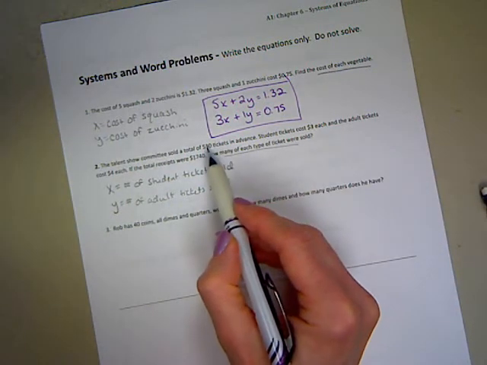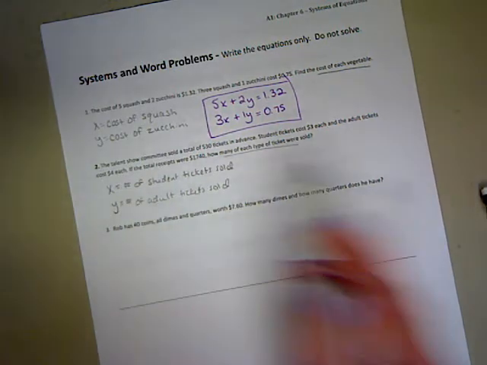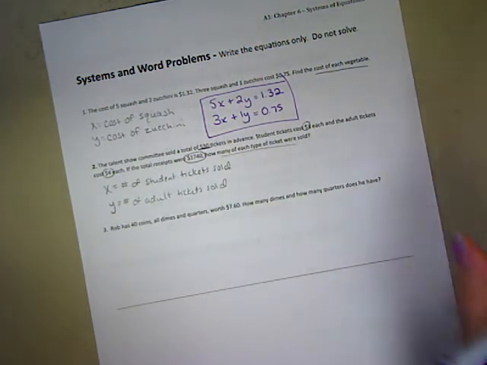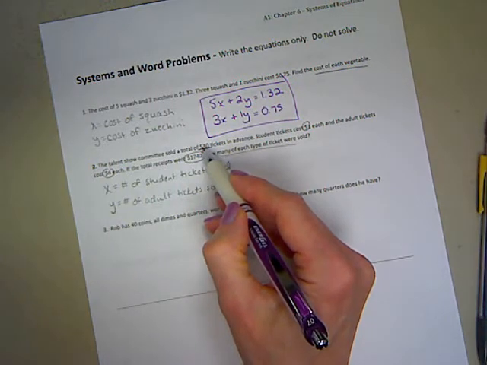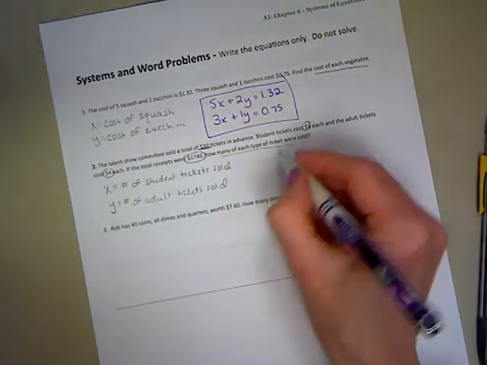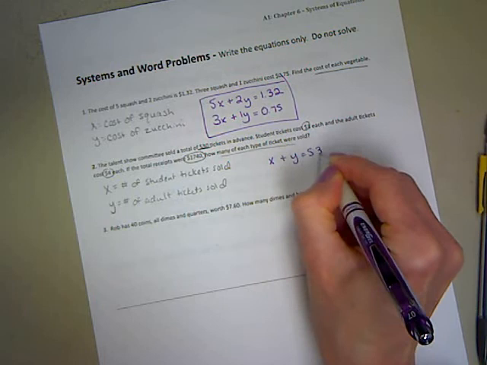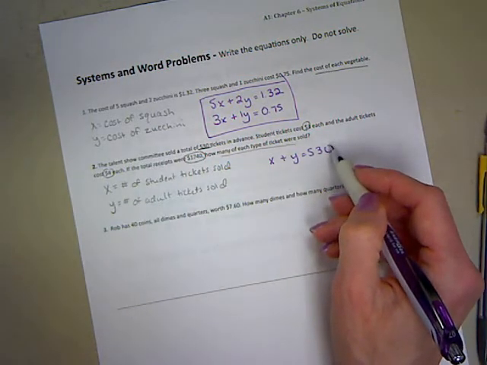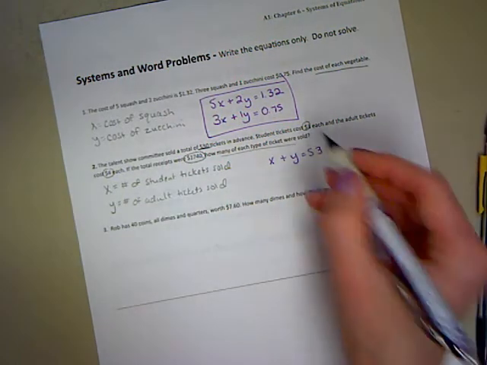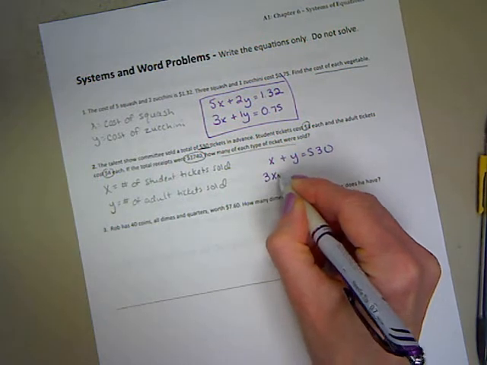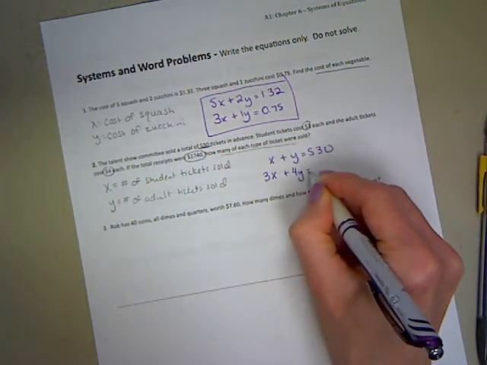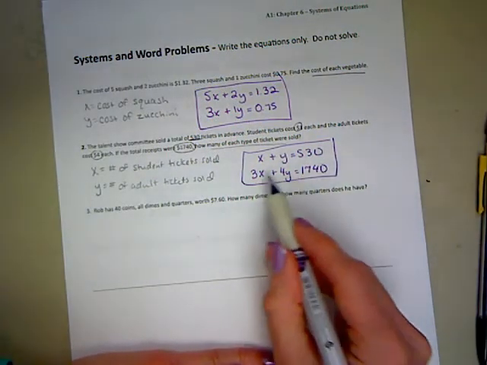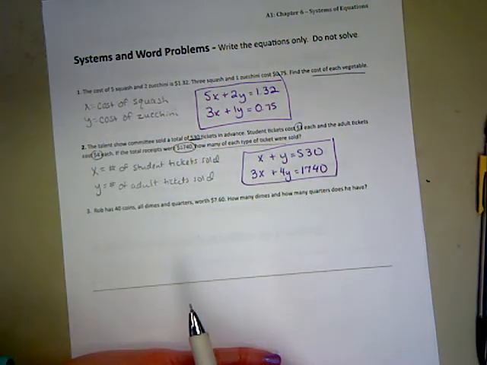Here's what I do on a problem like this. If you have a number and then you have $3 amounts, the $3 amounts go in one equation together, and this other one makes a simple equation. The simple equation is how many tickets were all together sold. We don't know how many you bought of each, but it's these two. So it's just x plus y equals 530. Then all the dollar amounts go in the other equation. So students is $3 times how many tickets we sold, plus $4 times how many adult tickets sold, and your total cost, $17.40. There's your two equations. That's a pretty common scenario that you're going to see: dollar amounts and then two added together equals the total of how many something sold.